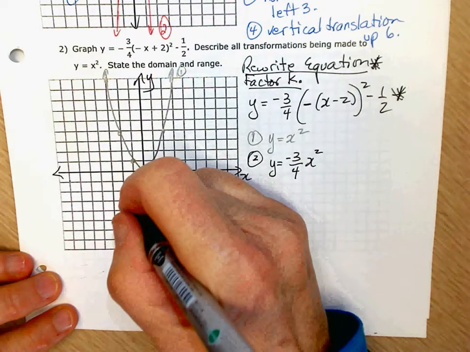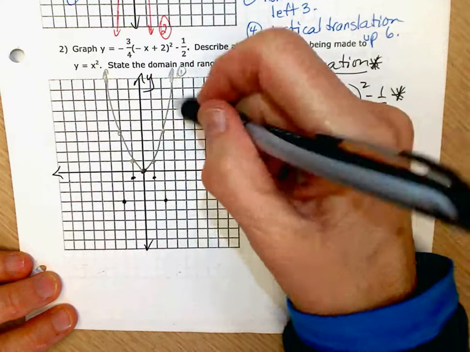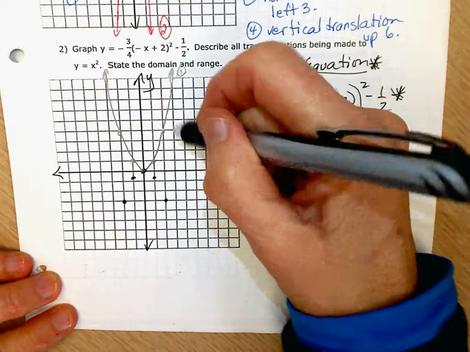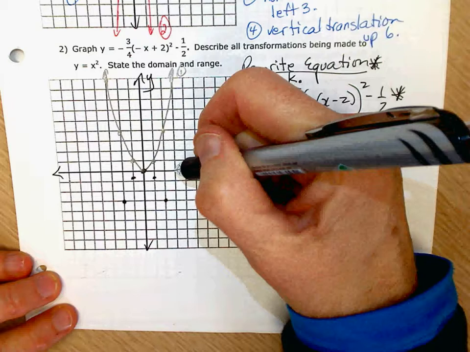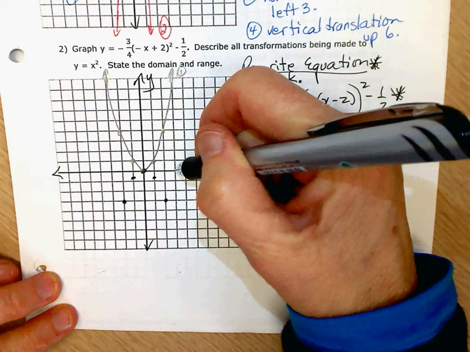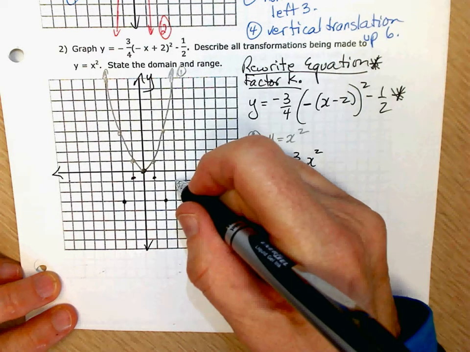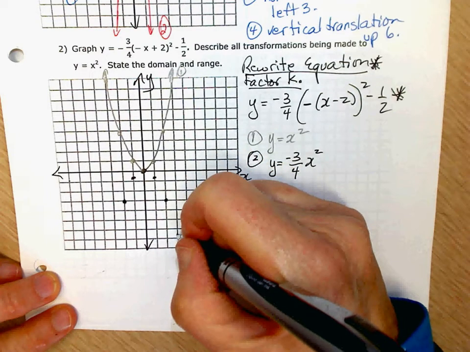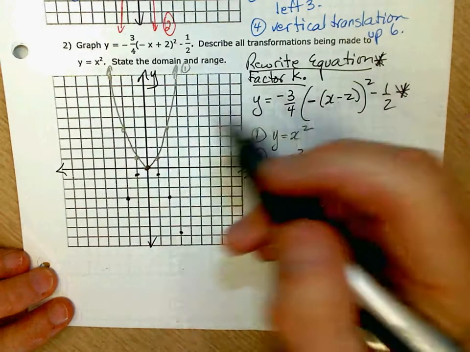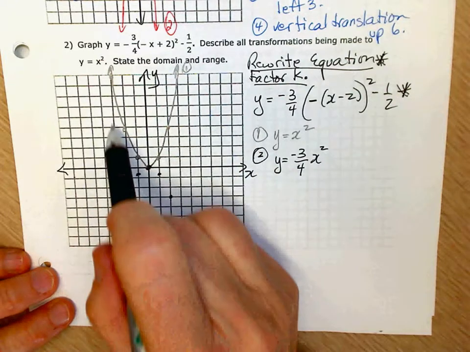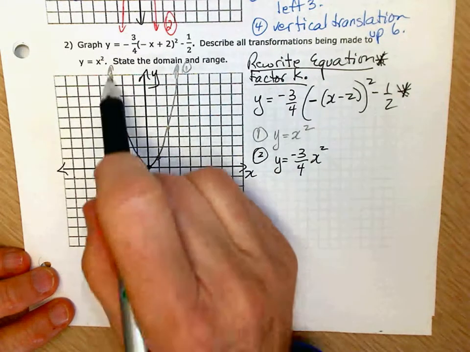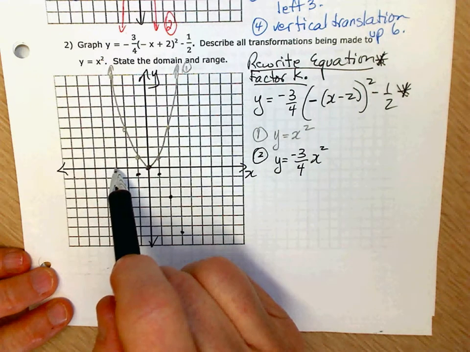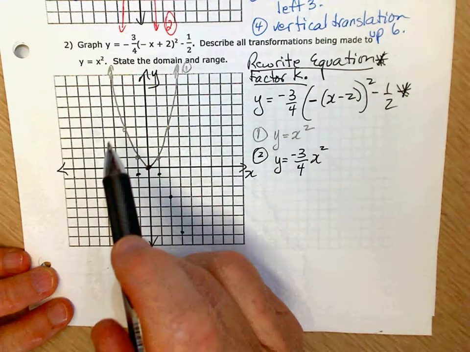This is 9. 9 times negative 3 quarters is negative 27 quarters, and that's equivalent to negative 6 and 3 quarters. Again, here the y value is 9. 9 times negative 3 quarters is negative 27 over 4, and that works out to negative 6 and 3 quarters.